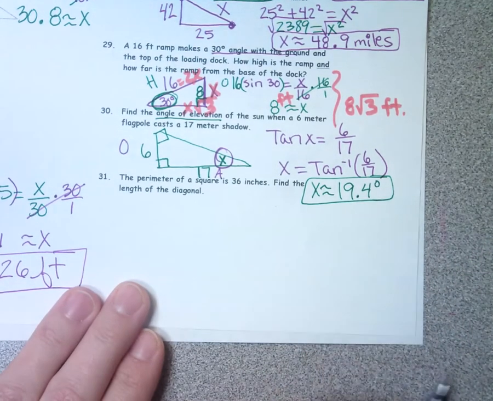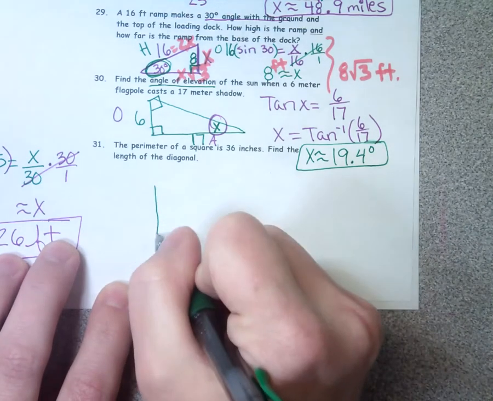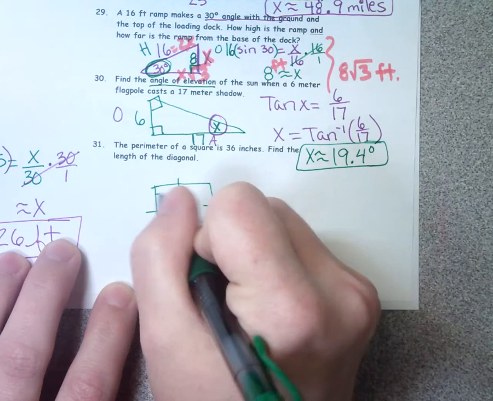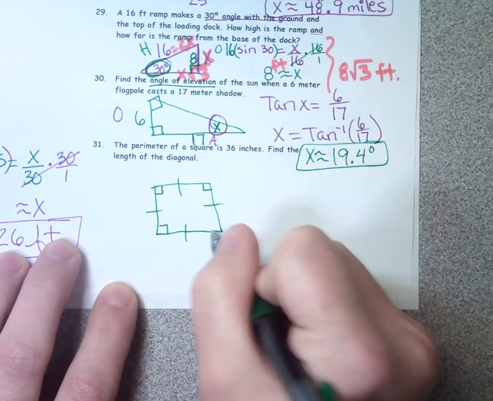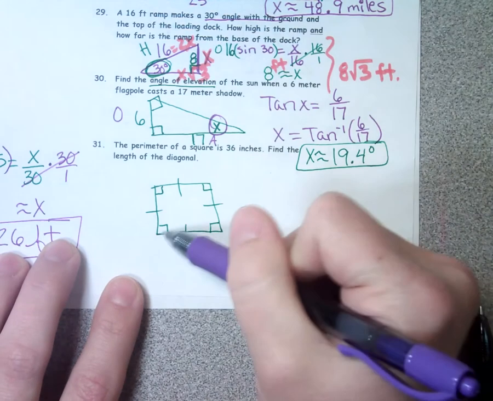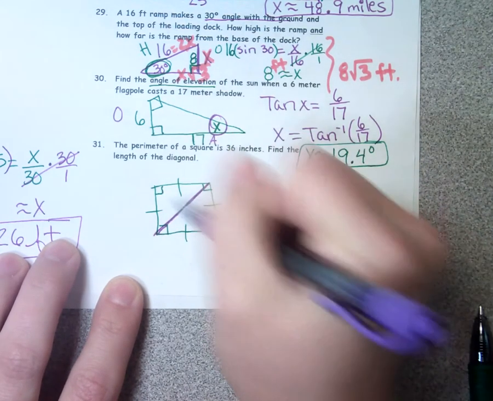All right, last one. The perimeter of a square is 36 inches. Okay, so let me draw a square. Remember, I know all 4 sides are congruent. I know all 4 angles are 90 degrees. And it says find the length of the diagonal. Okay, so I'm looking for the length of a diagonal. Of course, I could have drawn the diagonal I'm drawing, or I could have drawn this one.